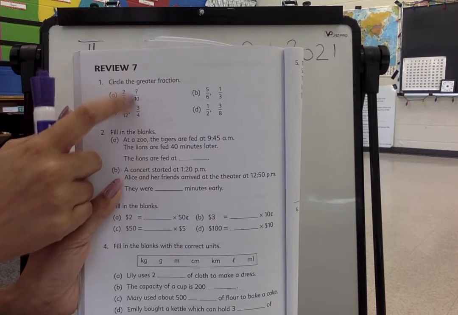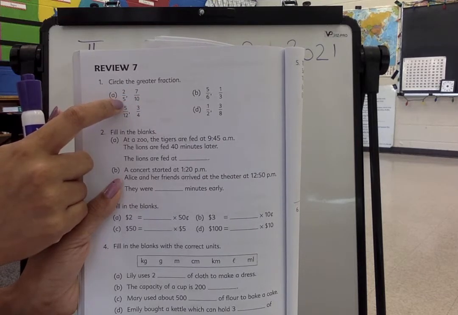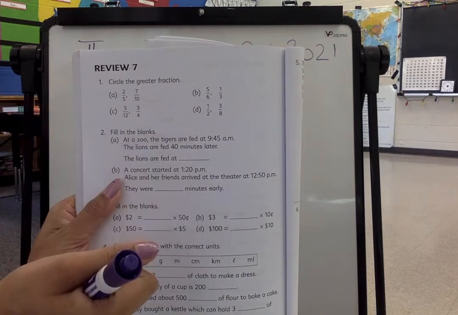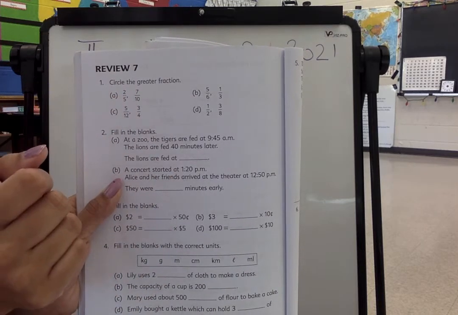Imagine a pizza that has 10 parts, right? And then imagine a pizza that has 5 parts. So remember our denominator tells us the whole, right? So 7 over 10 would be the greater fraction.